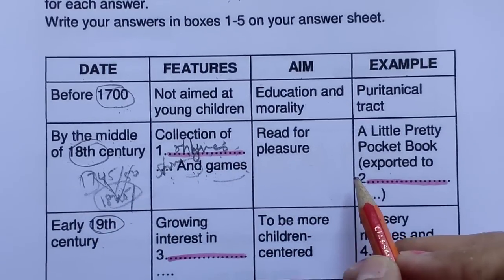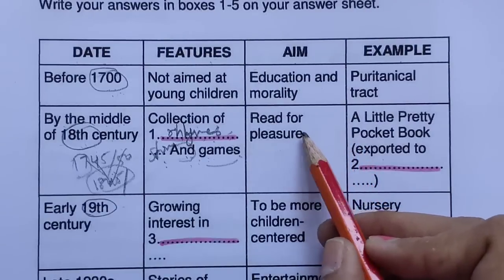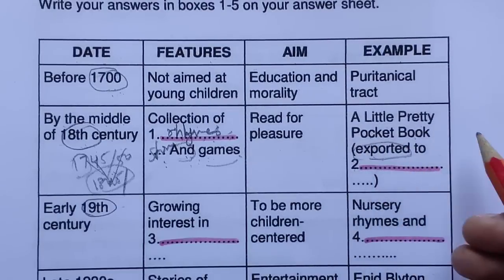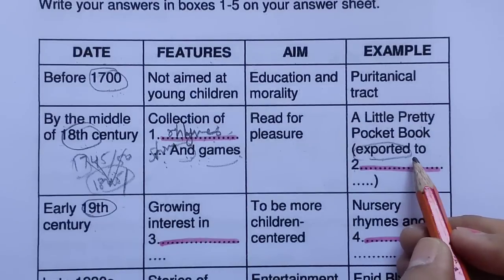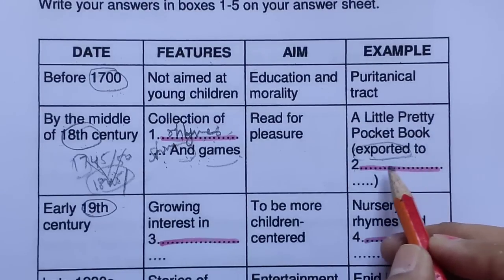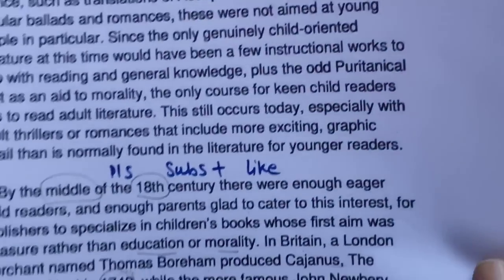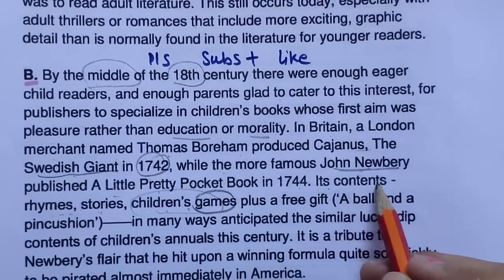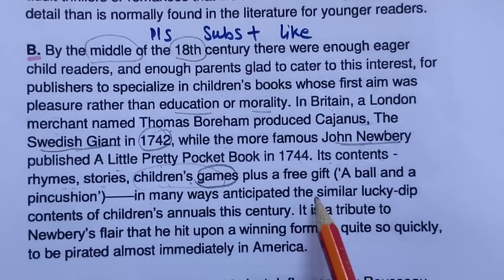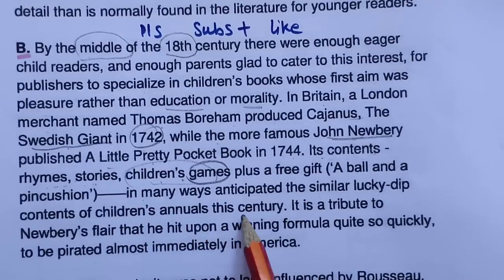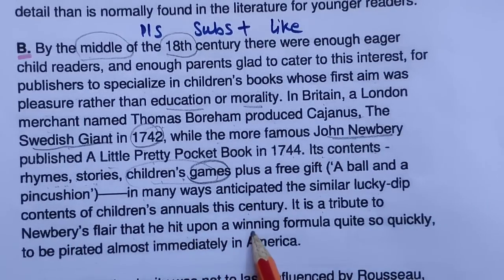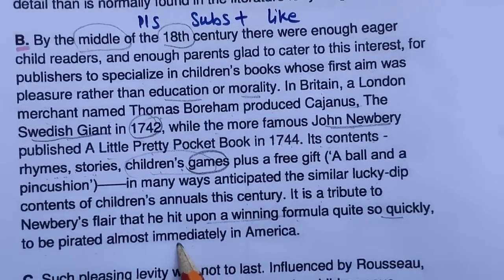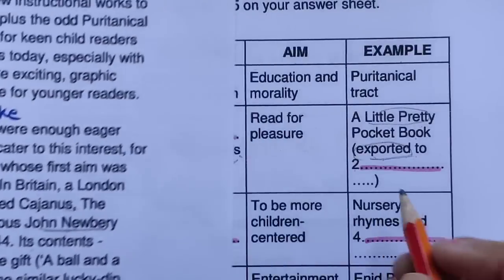Now the second blank, read for pleasure. That word we have read. A little pretty pocketbook exported to. Exported means exported to India, exported to China, so some country or place name will be there. A little pretty pocketbook in 1744. It contains this and this. In many ways anticipated the similar lucky dip contents of children's annuals this century. It is a tribute to this winning formula that it was pirated almost immediately in America, which means exported to America. We will write that here.